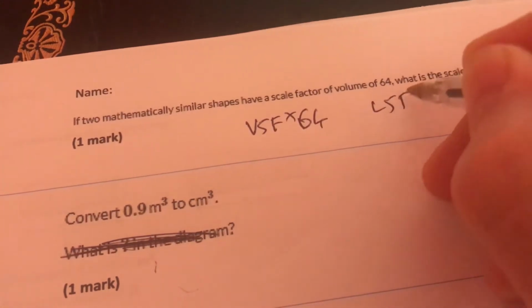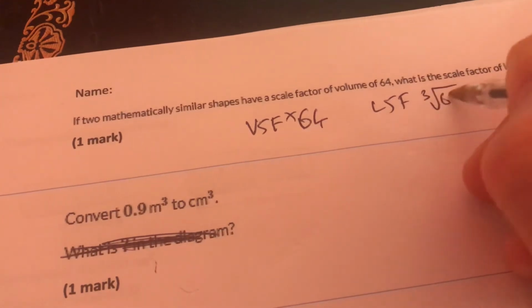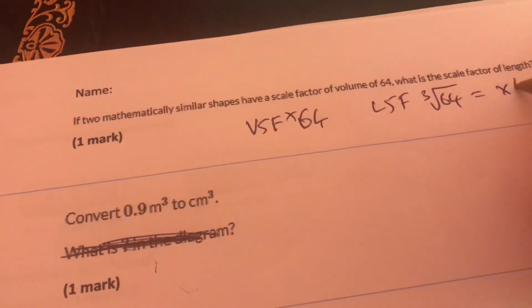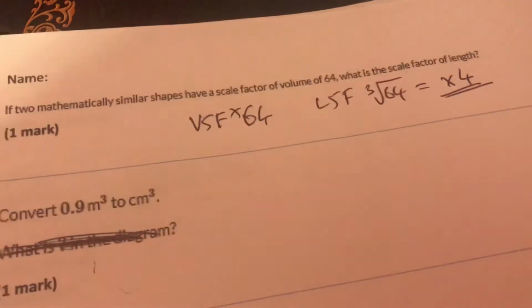Now, two mathematically similar shapes have a volume scale factor of 64. What's the scale factor of length? Well, volume scale factor is 64. Now to get length scale factor, I cube root that, which would be multiply of 4, a length multiplier of 4.